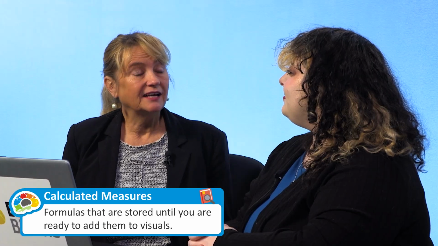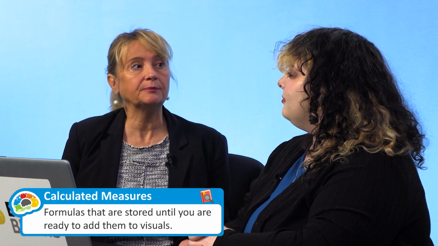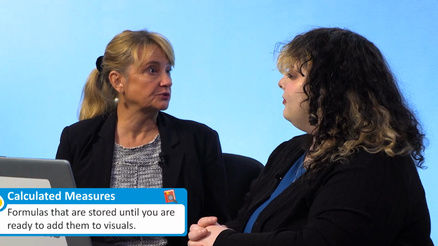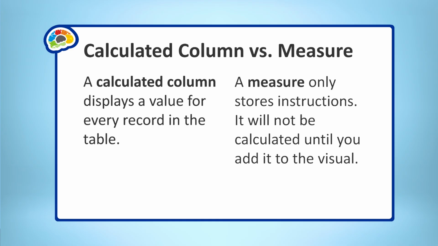Absolutely. With DAX, you can also add a calculated measure, and that value doesn't show up in a table. It only shows up when you add it to a visual. So I won't see the result of a measure until I add it to a visual? That's right. If you create a calculated column, you actually have a value for every single record inside your table. But what a measure does is it stores the instructions, and the only time you're going to see that value is when you add it to a visual.